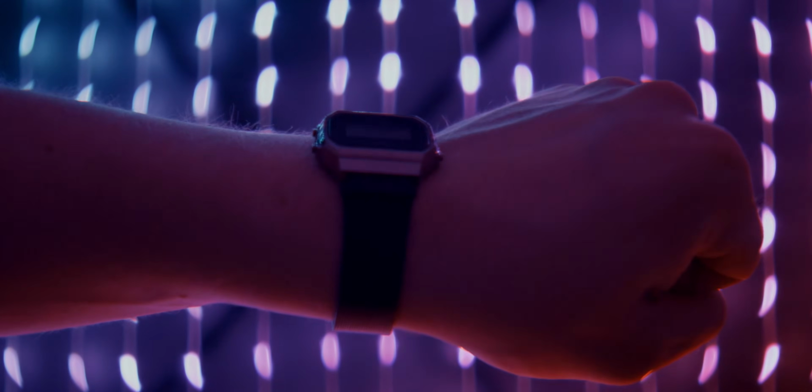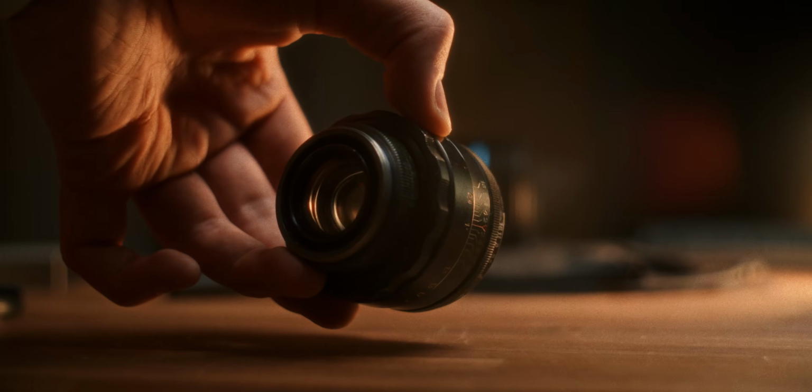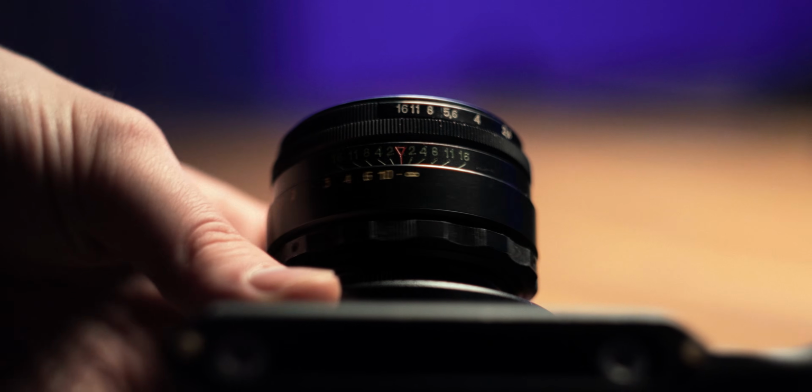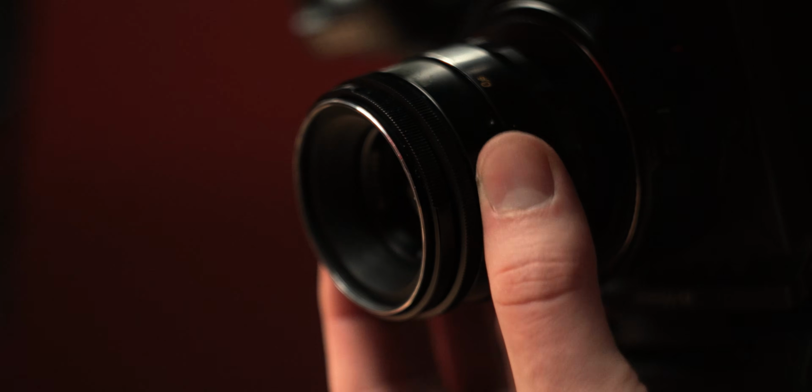How often have you looked at a shot and thought, something is missing? Well, I certainly know that feeling, and a lot of times it just comes down to adding a little bit of character. There are lots of ways you can do this. One way is using vintage lenses, but that comes with its own set of problems, like lenses that are hard to work with or just very expensive.